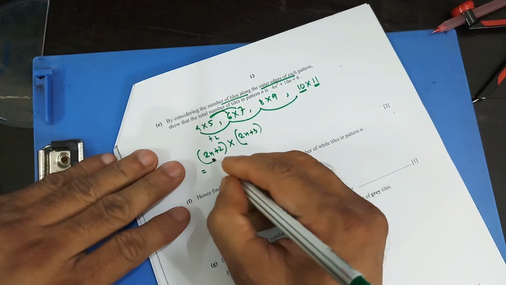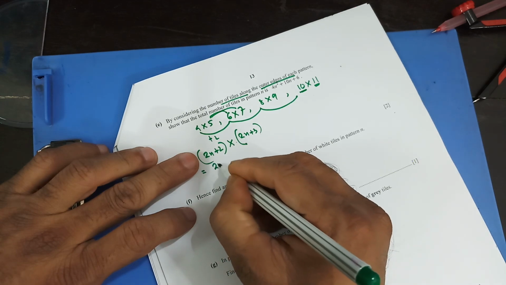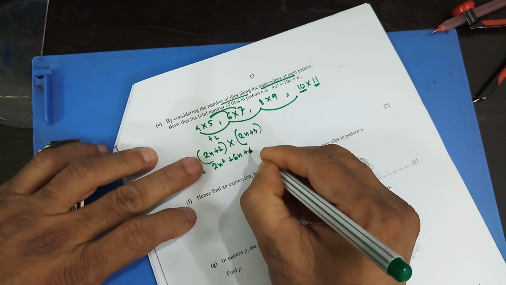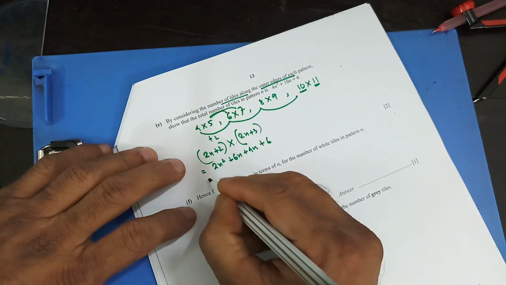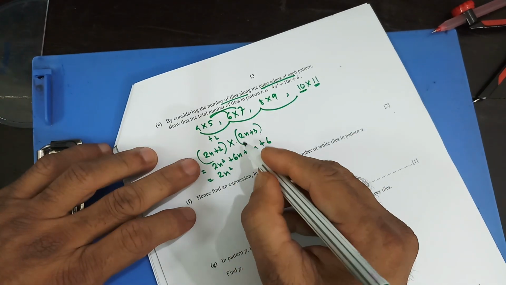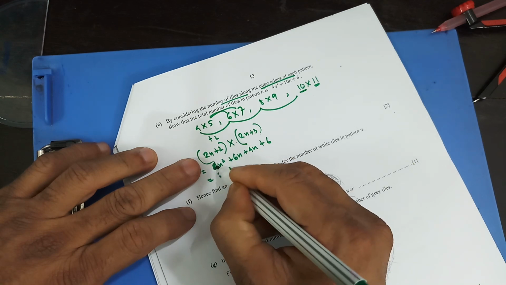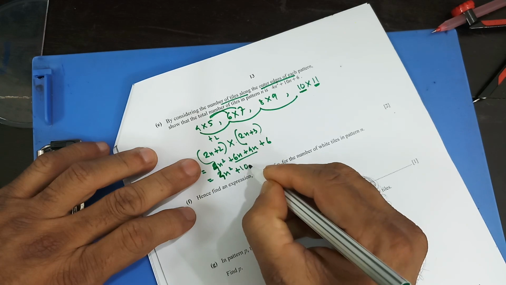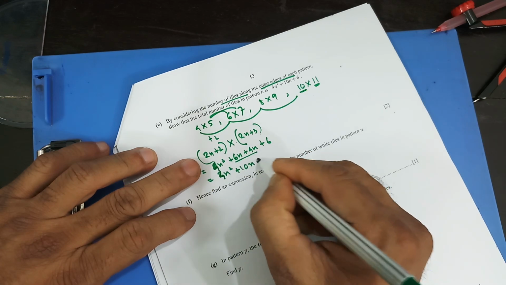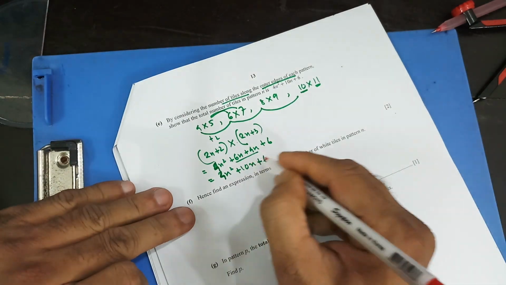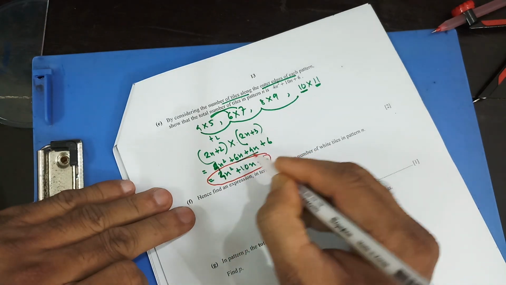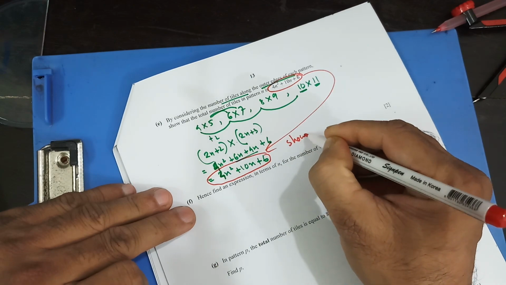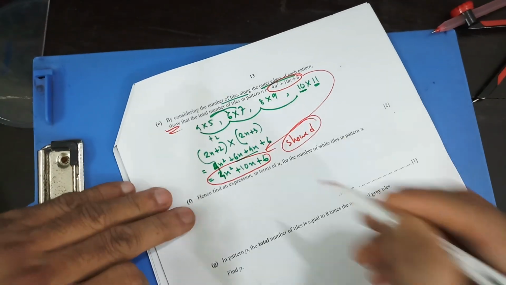So if I take the bracket off, it's going to be 2 2s are 4n squared, and that's going to be plus 6n plus 4n plus 6. So 4n squared, and this is going to be 10n, and that's going to be 6. Okay, now this 4n squared plus 10n plus 6 is going to be equal to that. So that's showed. It says show, so it's showed.